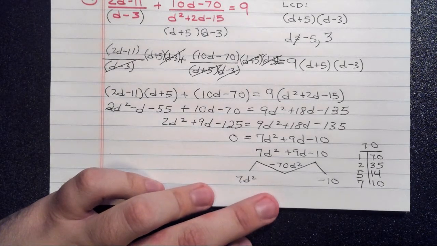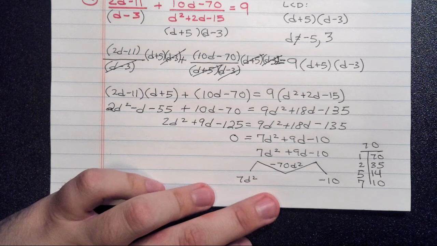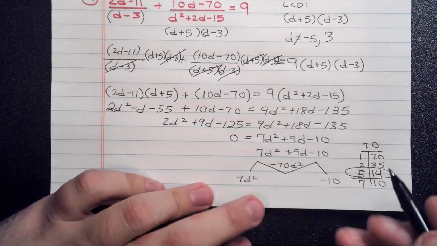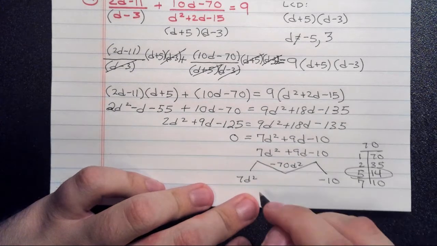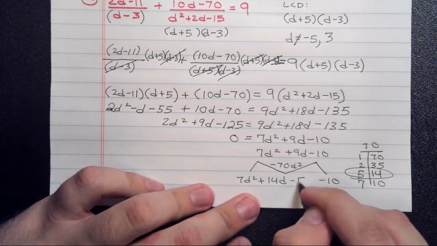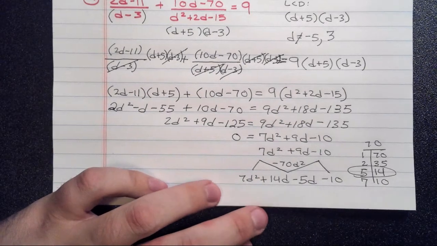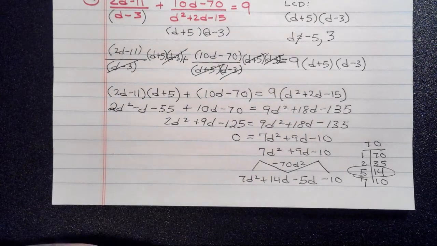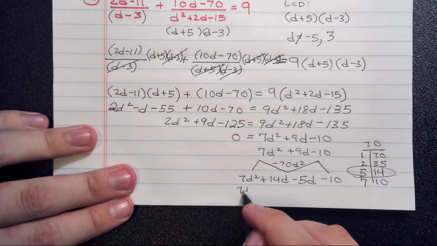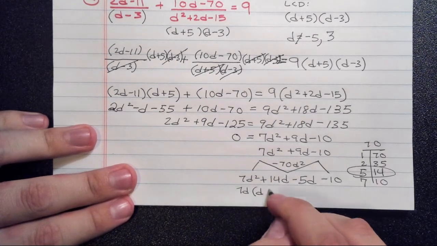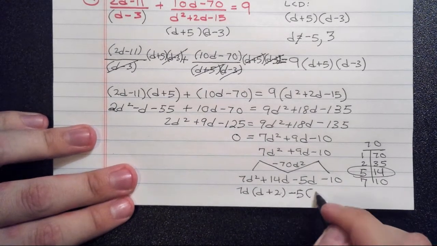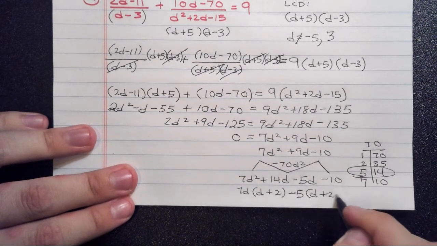Well, again, it has to be negative 70, positive 9 means I need a negative and a positive number. So I can use 5 and 14. If I do plus 14d minus 5d, then I will get what I want. All right. So when you factor this, the GCF of the first pair is 7d, leaving me with d plus 2. The GCF of the second pair is negative 5, leaving us with d plus 2.